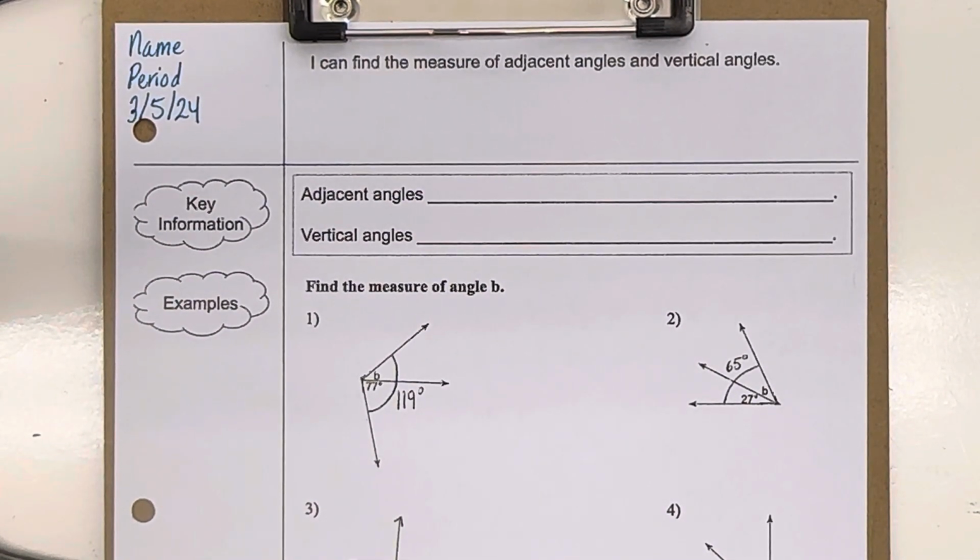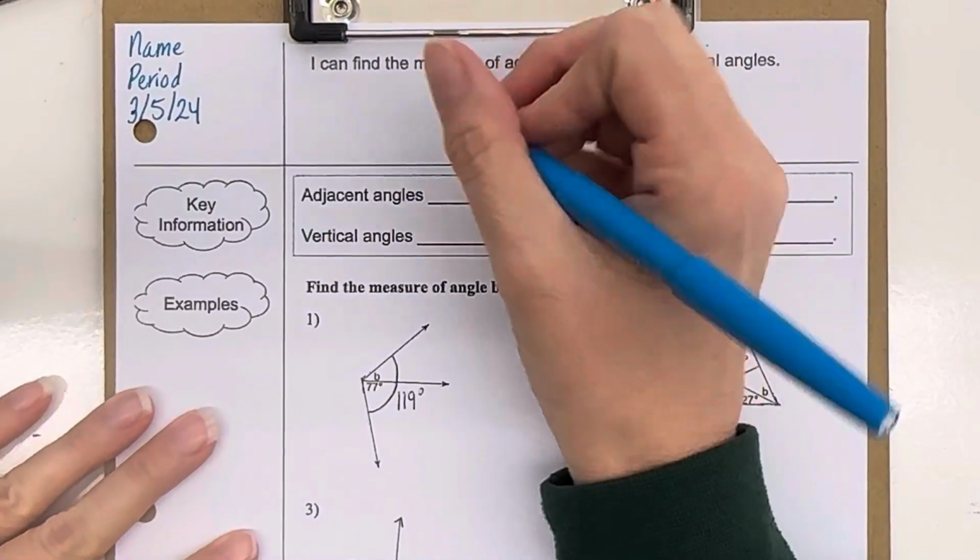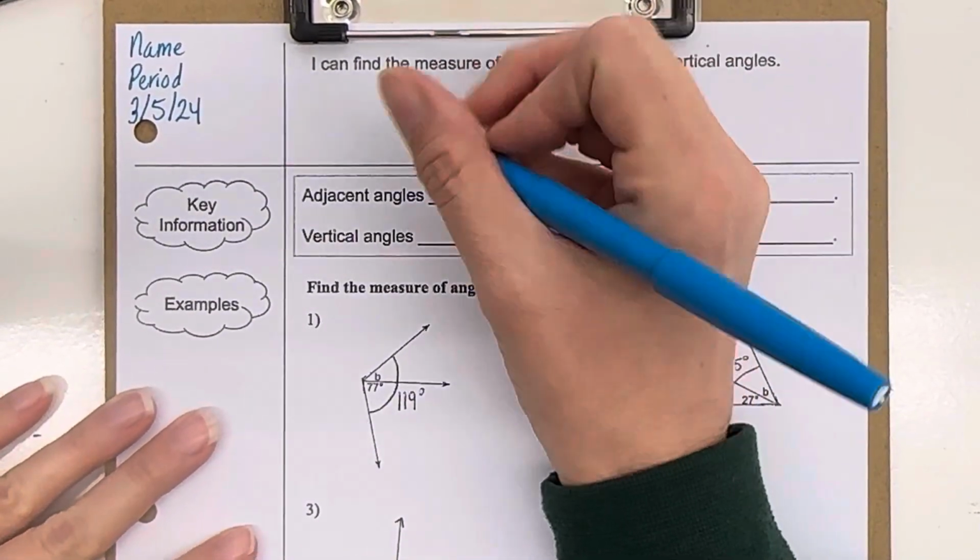Adjacent angles. Adjacent angles are very similar to supplementary and complementary angles, except that they add up to a given amount.